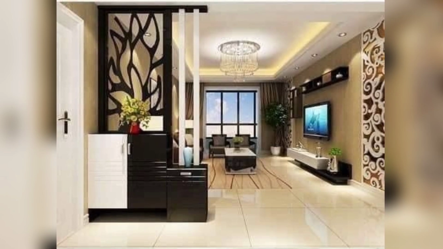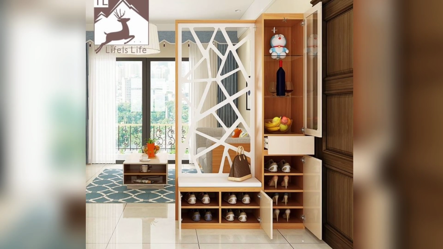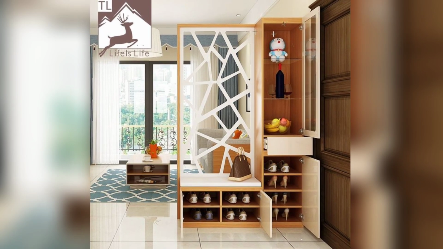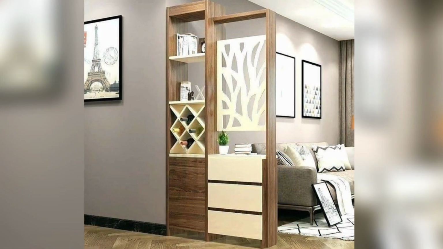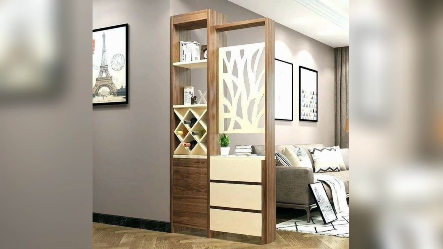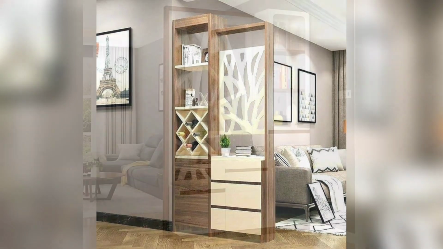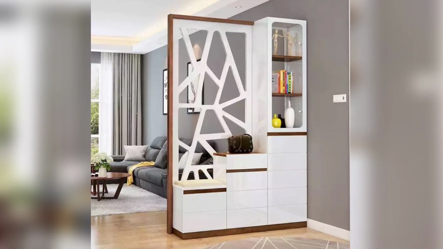Sliding barn doors are a stylish and functional way to partition a living room. They provide the flexibility of having a completely open or closed off space, depending on your needs. When open, the doors slide along a track, revealing a wide, airy entrance between rooms. When closed, they provide privacy and create a sense of separation.